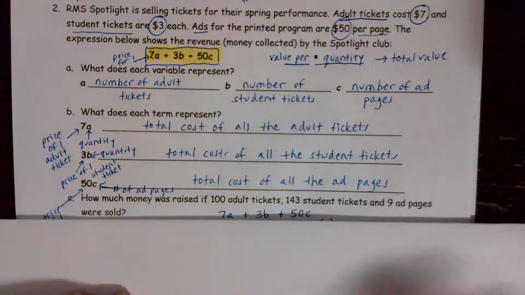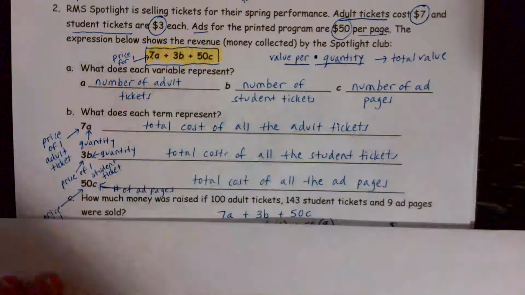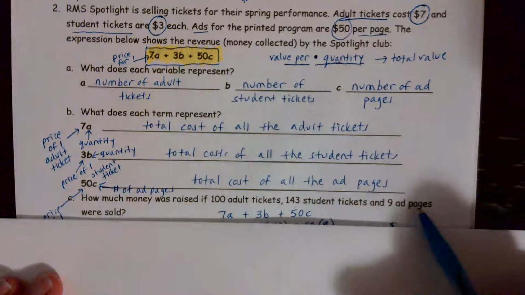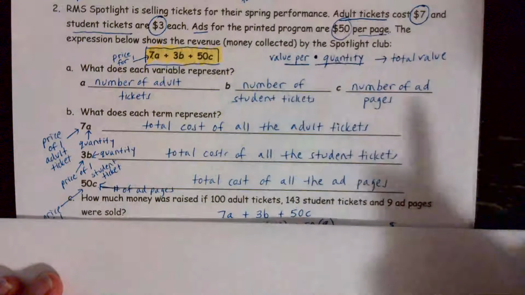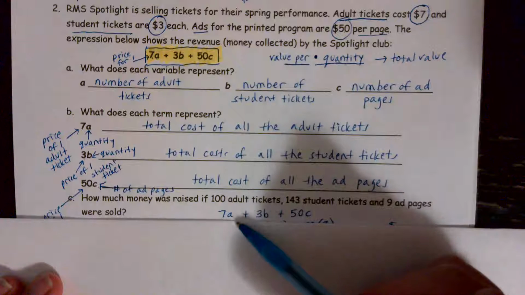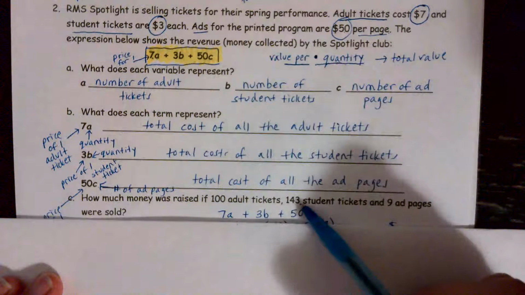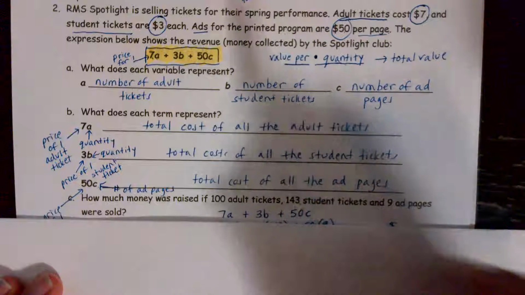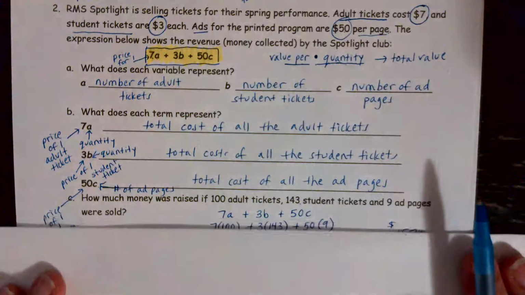Okay, let's see how you did. How much money was raised if 100 adult tickets, 143 student tickets and 9 ad pages were sold? So we're going to take the expression that you had above, write that, and 100 adult tickets is our A value. Remember, the number of adult tickets. Our B value is 143, the number of student tickets, and our C value is 9, the number of ad pages.